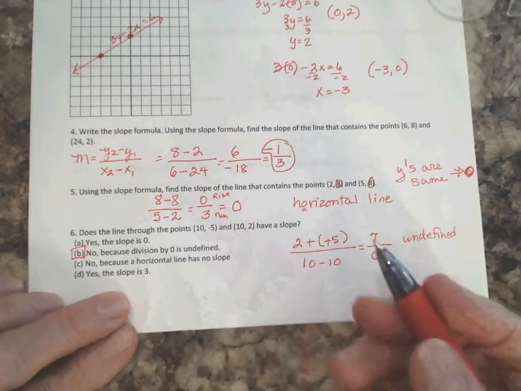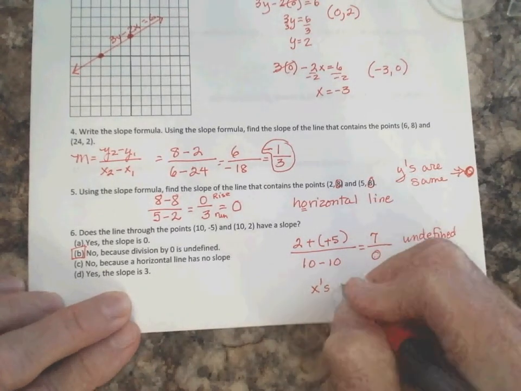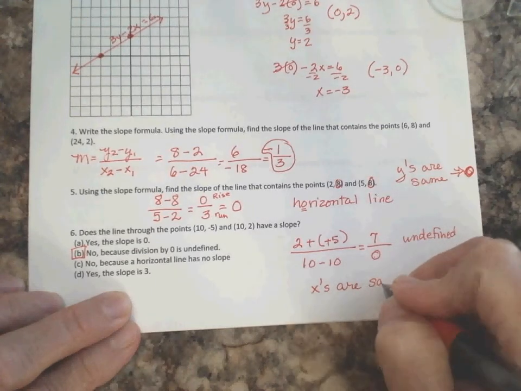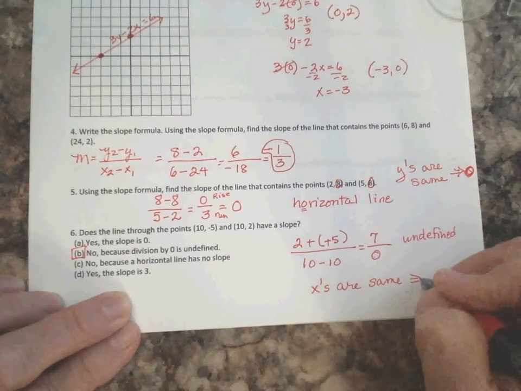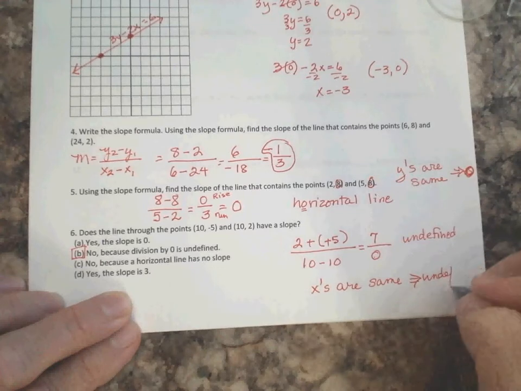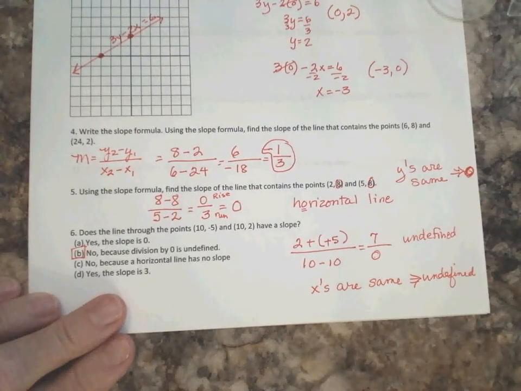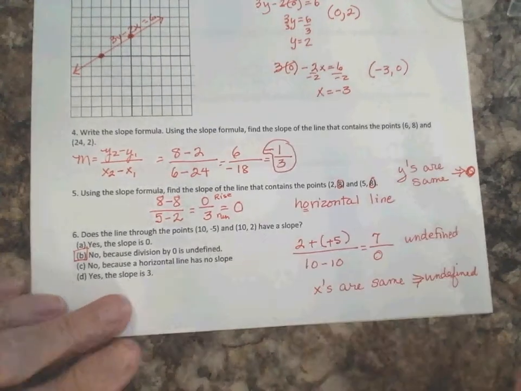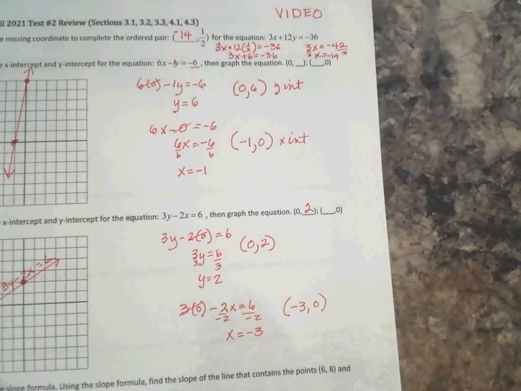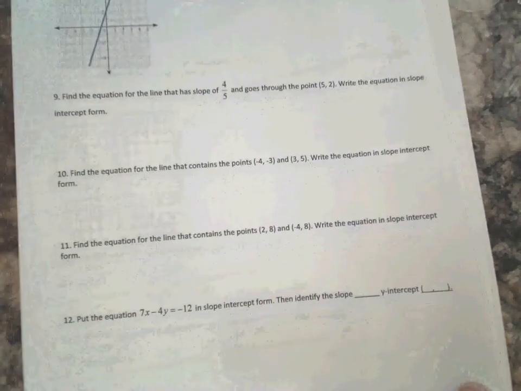The X's are the same. If the X's are exactly the same, then you're going to get undefined for your answer, and you don't even have to do the work. You can see what's going to happen. So use some math sense when you're working some of these problems.